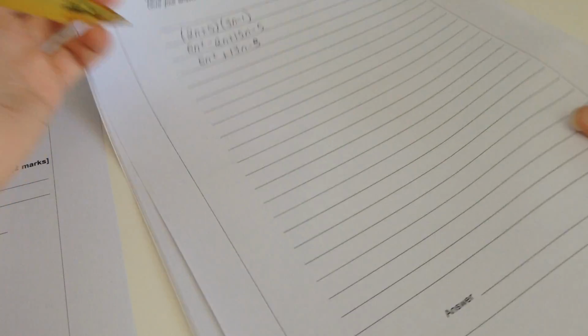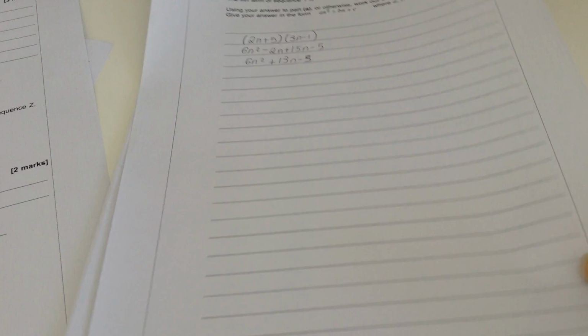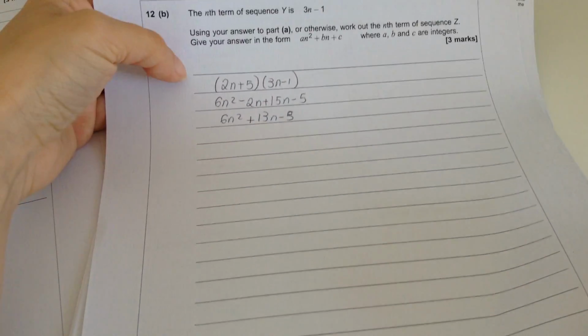I don't know why I needed all that space. I guess it's because it says, you know, using your answer to part A or otherwise. So if you did it like the otherwise way, then obviously, yeah.